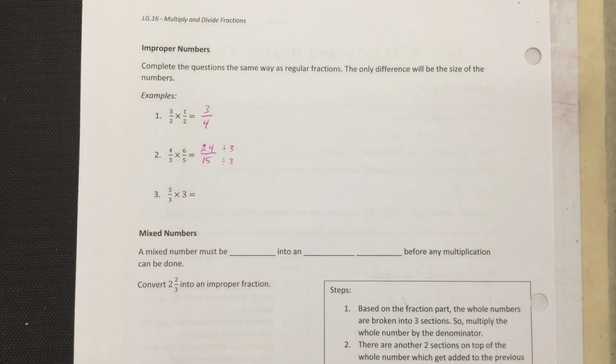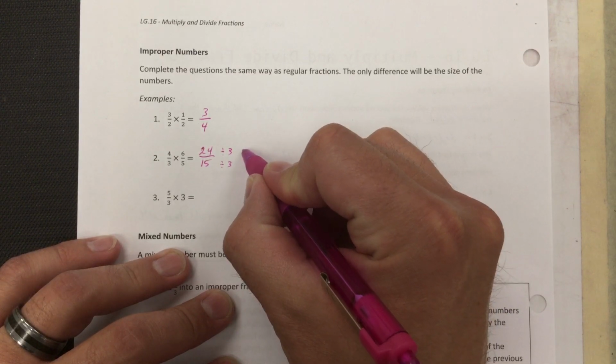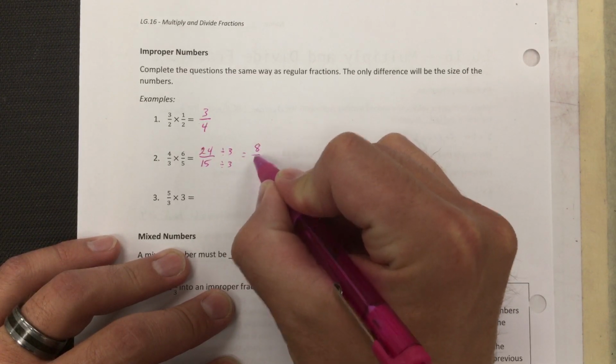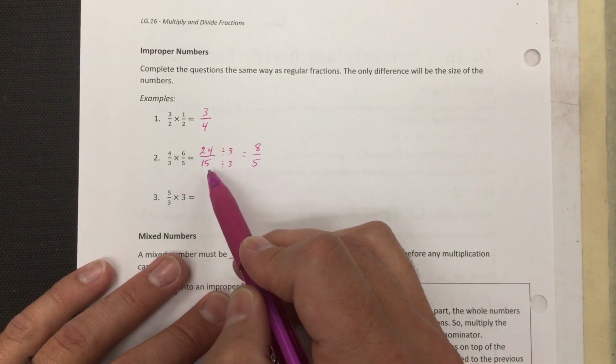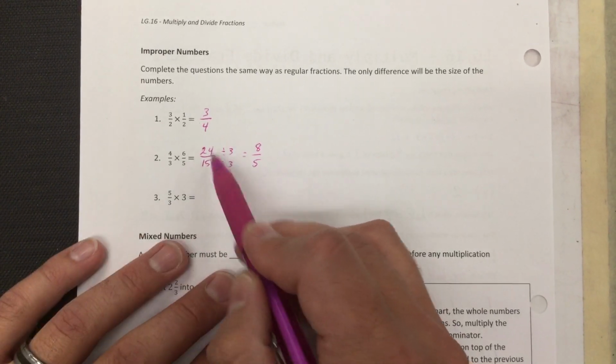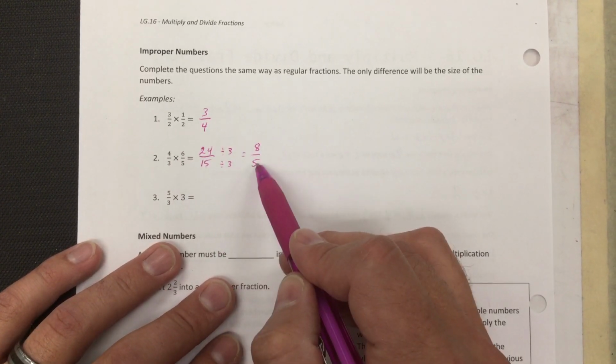Now sometimes it'll be really easy to see the simplifying, sometimes it'll be a little more difficult. Take a look through and do a little bit of practice, or do a little bit of trial and error. That's really what it comes down to. Can they both be divided by 2? Well, that's an odd number, so no. Can they both be divided by 3? In this case, yes. And then we work to the next one here.